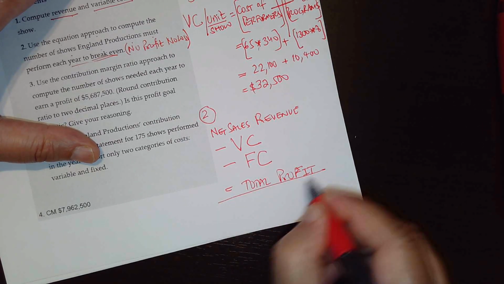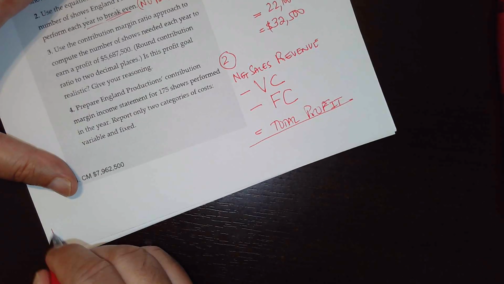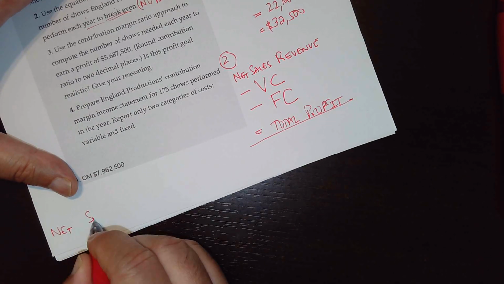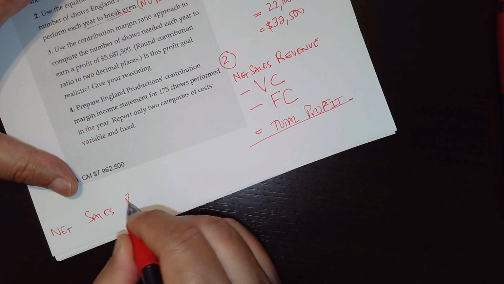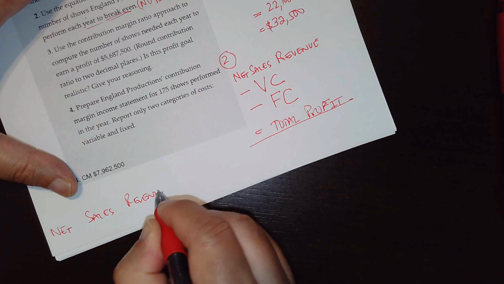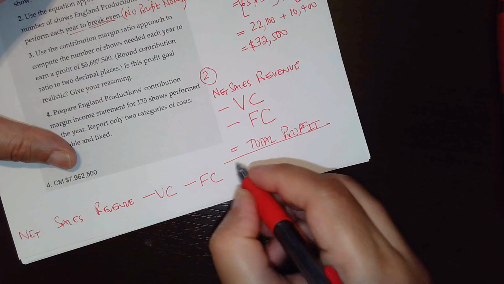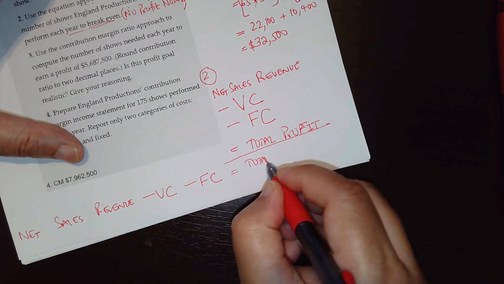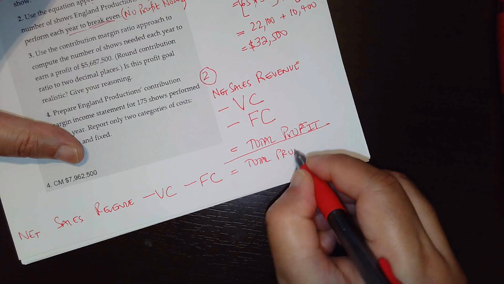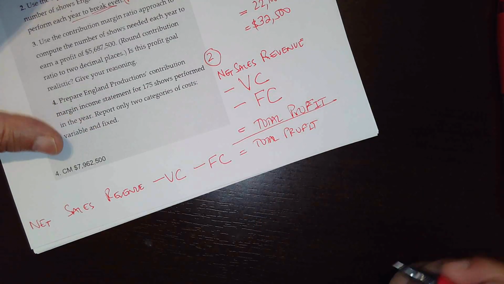That's one way of writing it, or another way you can write net sales revenue minus variable cost minus fixed cost equals total profit. So whichever way you want to write this down.